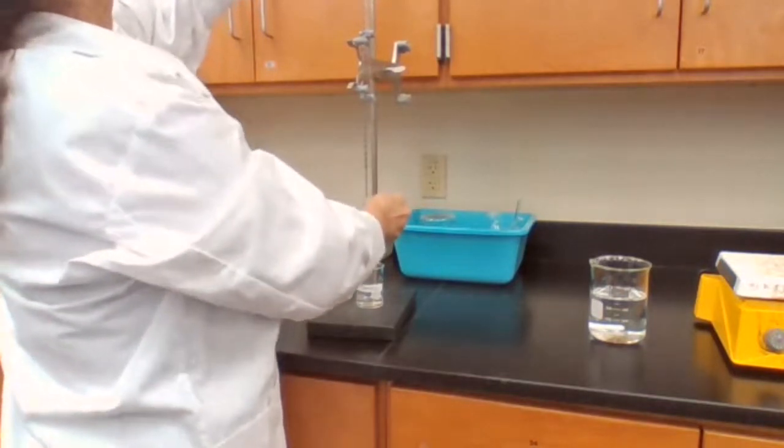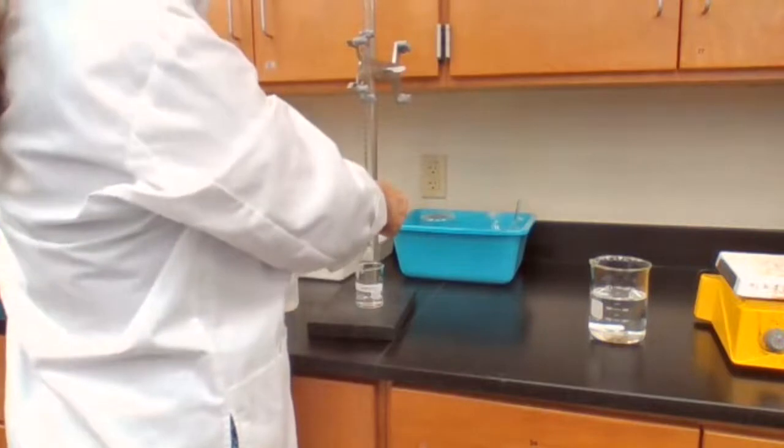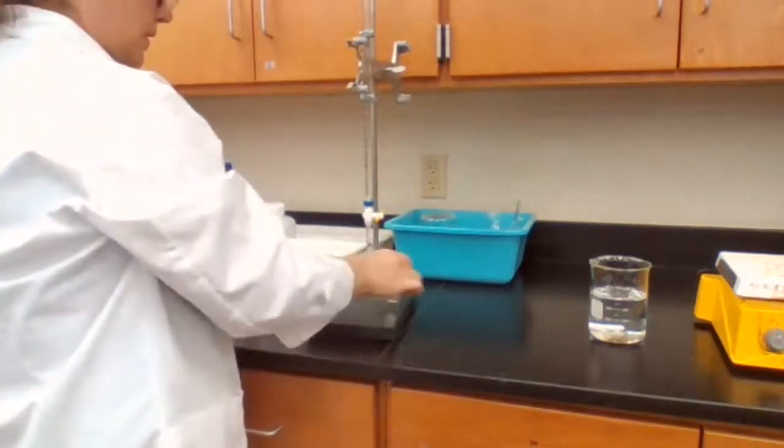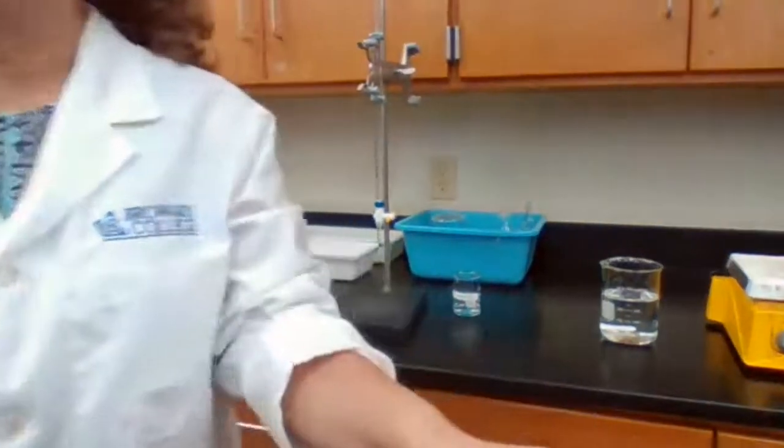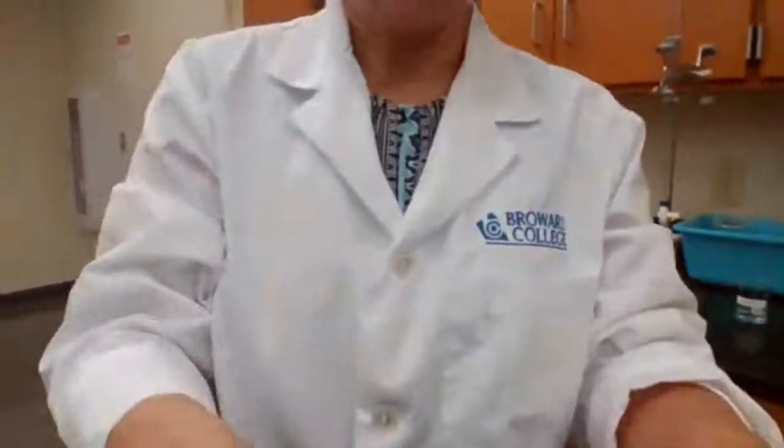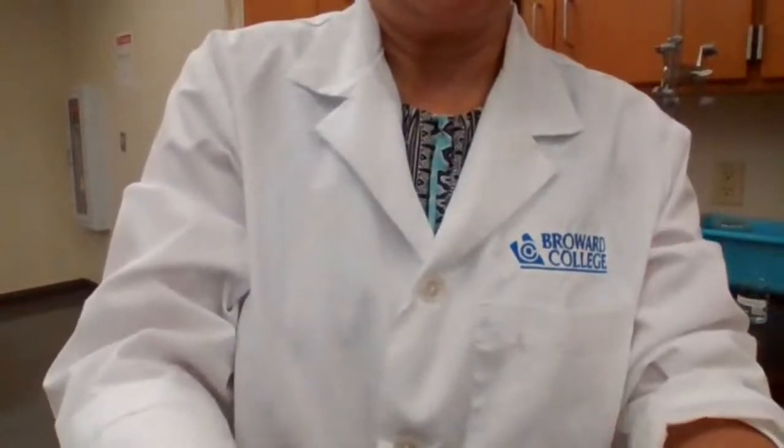Okay. The meniscus should be at 0. So now I have the initial burette reading: zero.